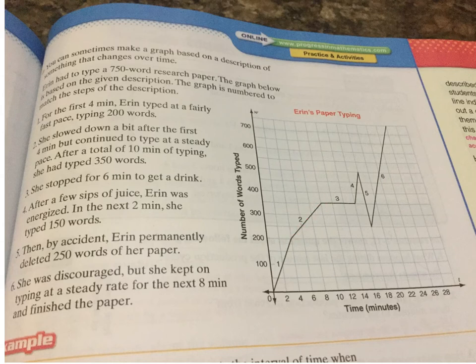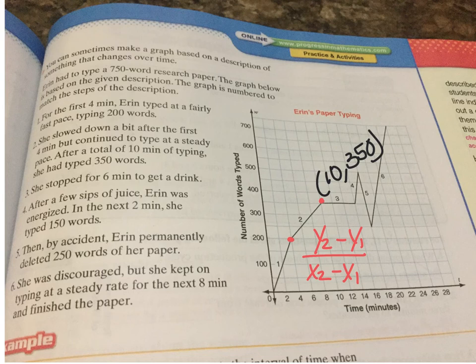And we can see what her slowest speed was by doing our slope formula. So again, we're going to have our y2 minus y1 over x2 minus x1. And we're going to look at our points from here to here. This point right here is 10, 350. And this point right here is 4, 200.